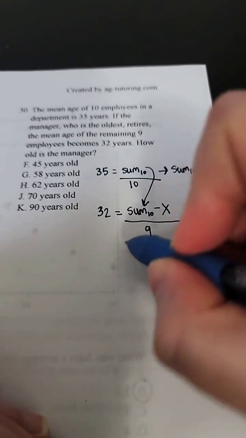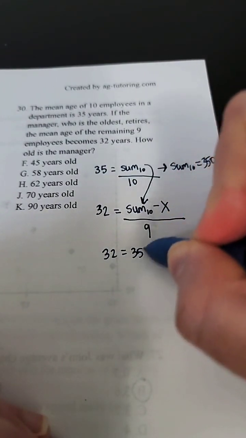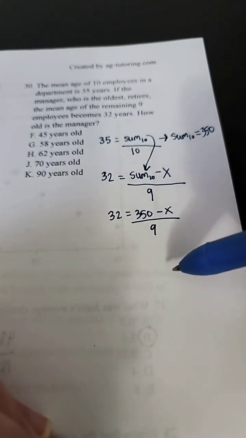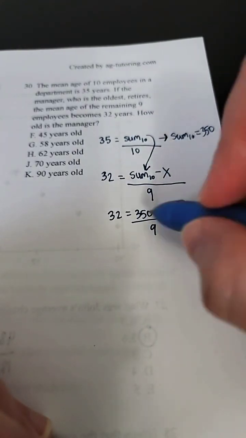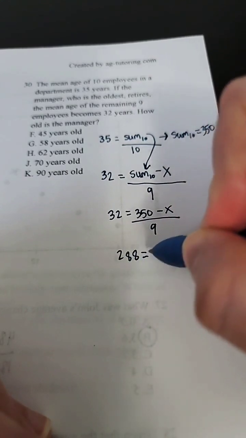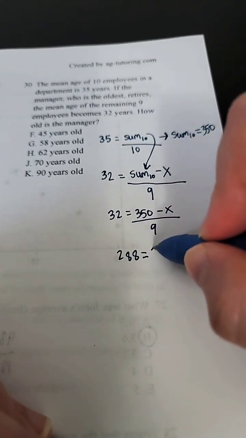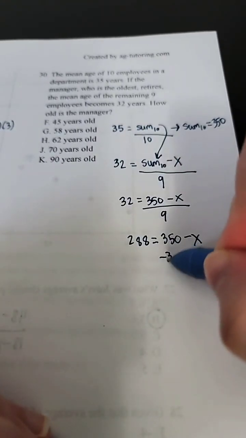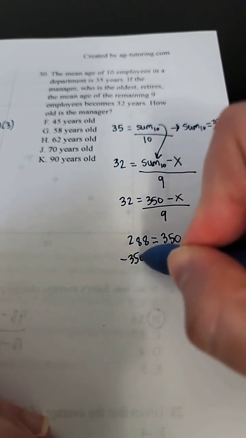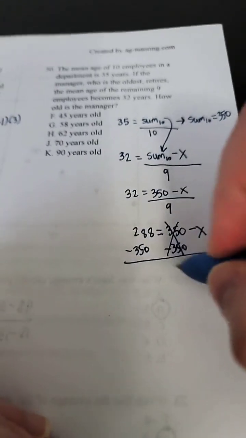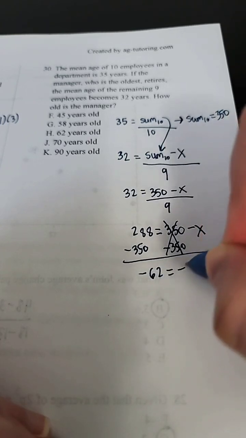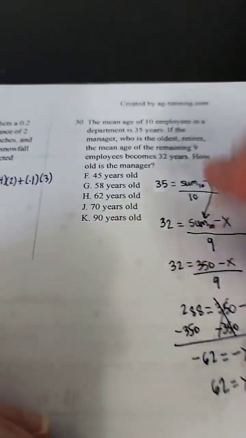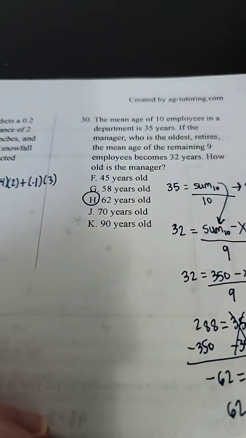So I'm going to plug in 350 there, so 32 is equal to 350 minus X over 9. Then we multiply each side by 9, and we get 288 is equal to 350 minus X. Then we subtract 350 from each side. On the left-hand side we're left with negative 62, and on the right, it's negative X. Divide by negative 1, and you get 62 is equal to X. So that employee must be 62 years old. H.